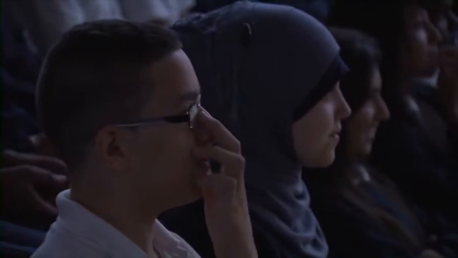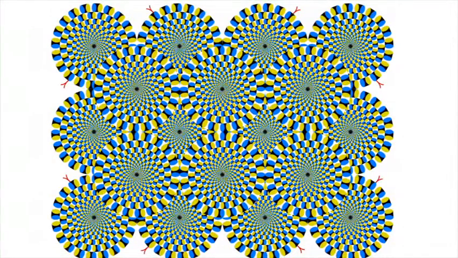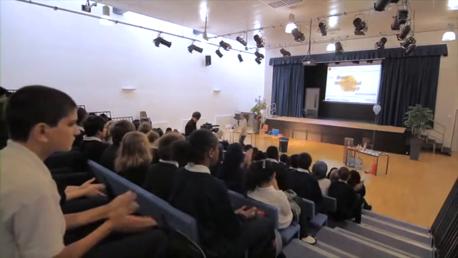Look at the next one. Is it circles or spiral? Spiral. Look carefully, look carefully. It's definitely circles. But the more you look, the more you stare, you'll see kind of a rotating, it'll do your head in. And the next one will really do your head in. There is no motion on that screen at all. It's just in what you're seeing.